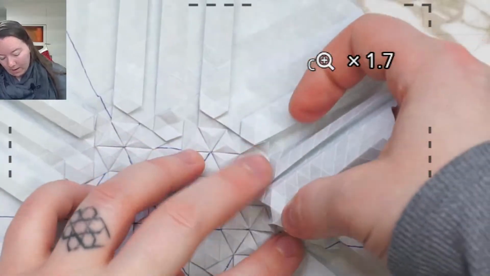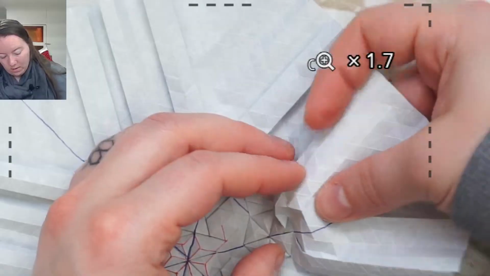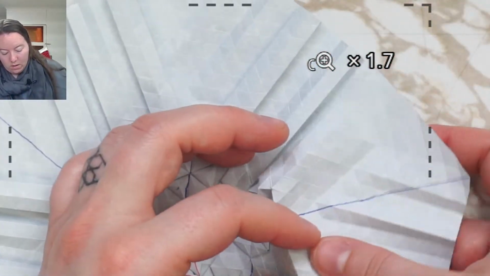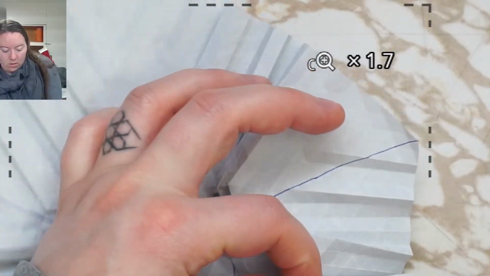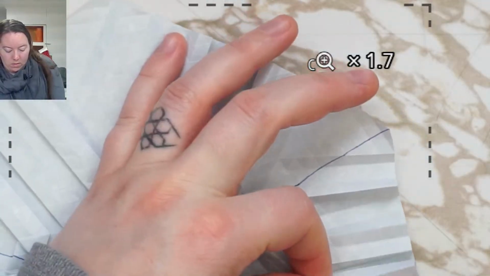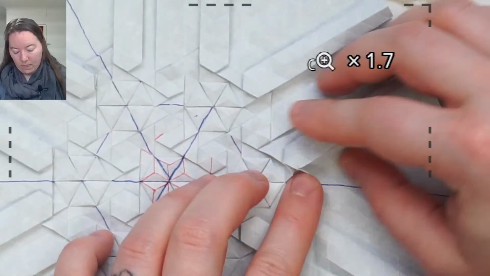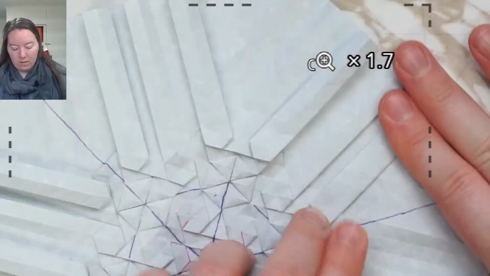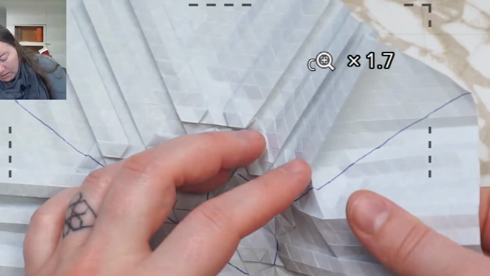And we're getting there, getting back towards the beginning again. Another half hexagon. And another half hexagon.